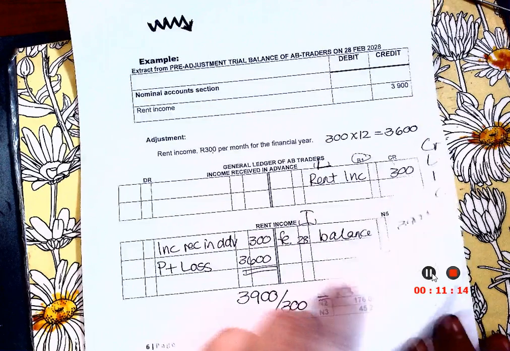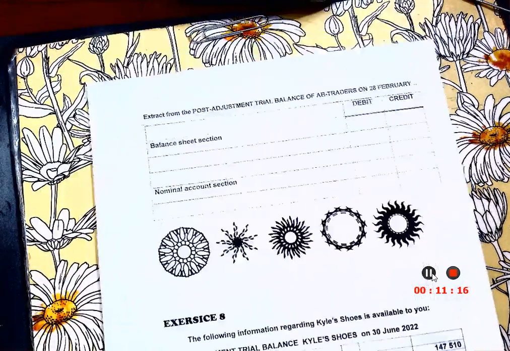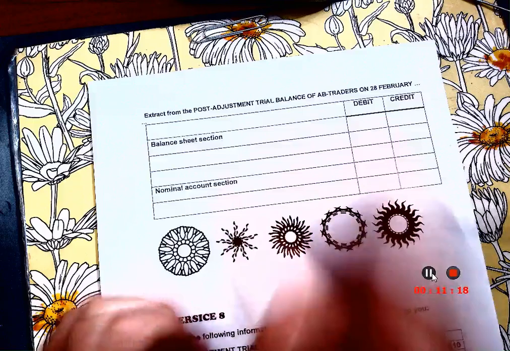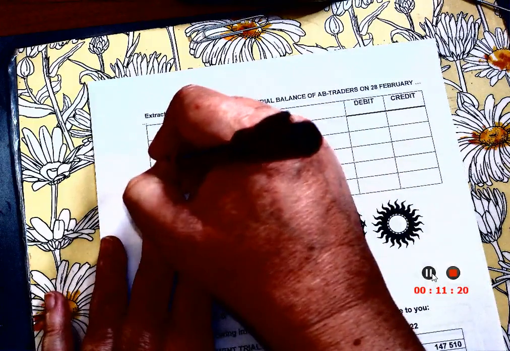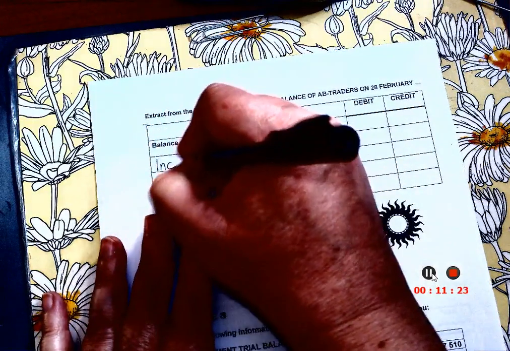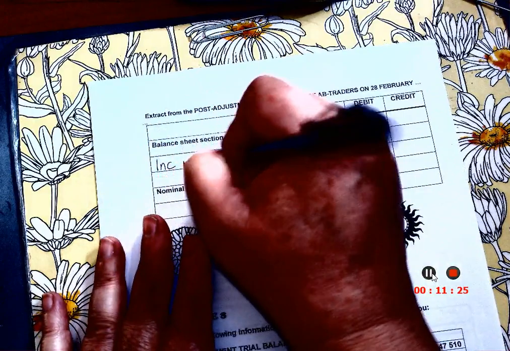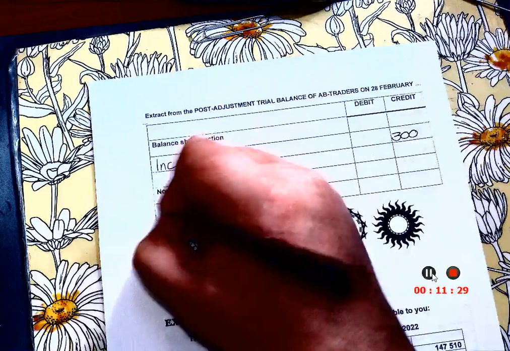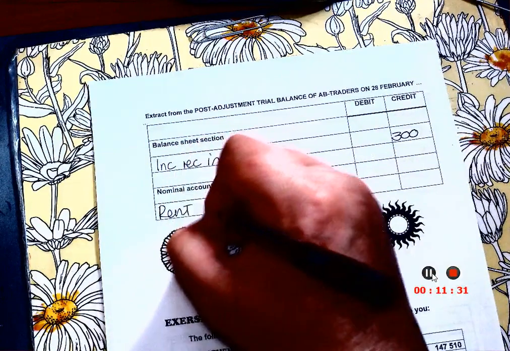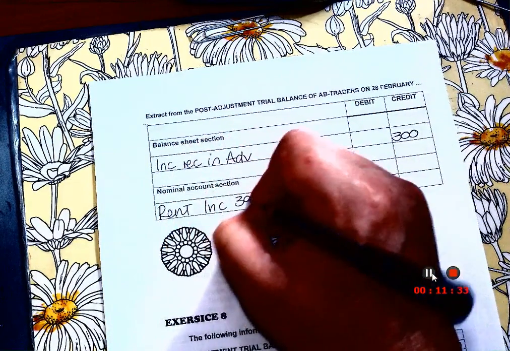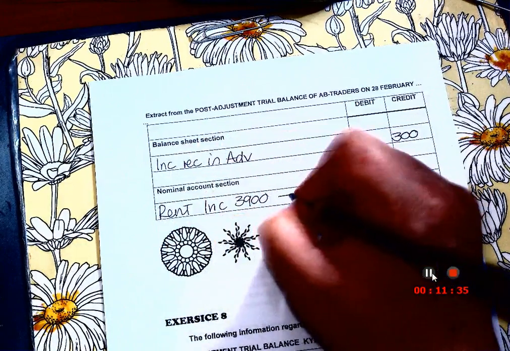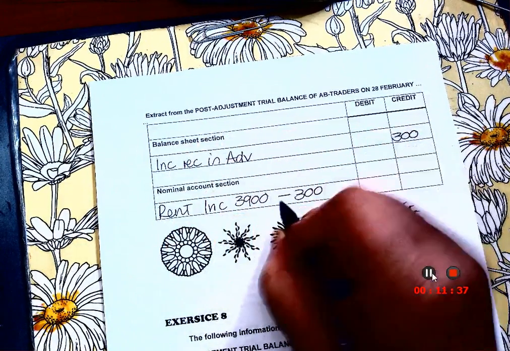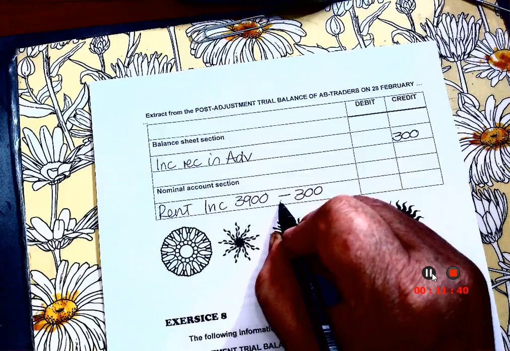Okay. So now, if I put it in the trial balance, you can abbreviate like this: income received in advance, rent income. Can you see? Future minus.